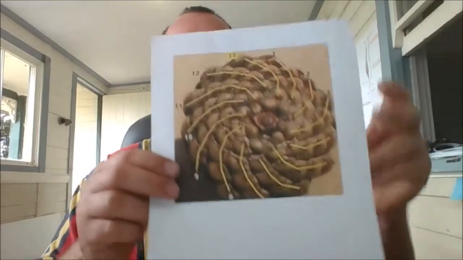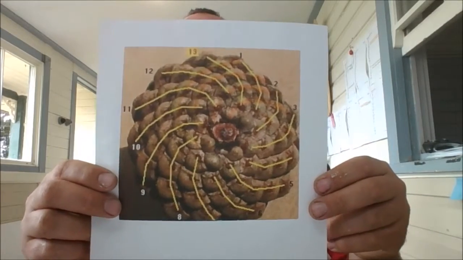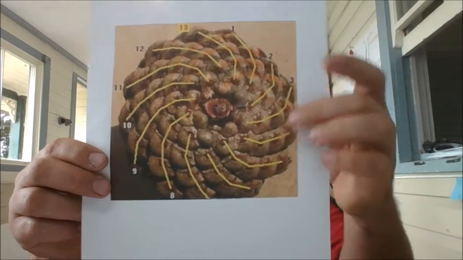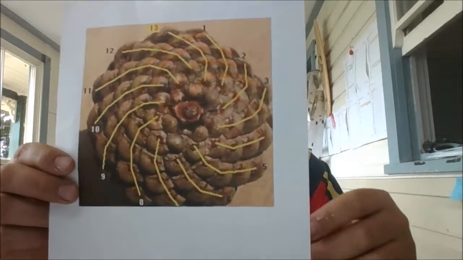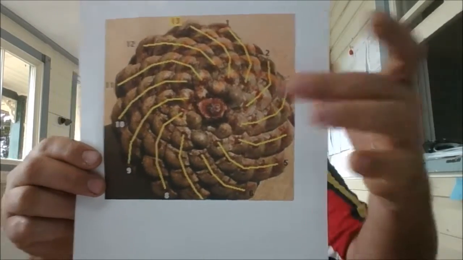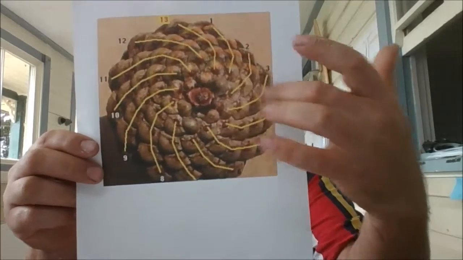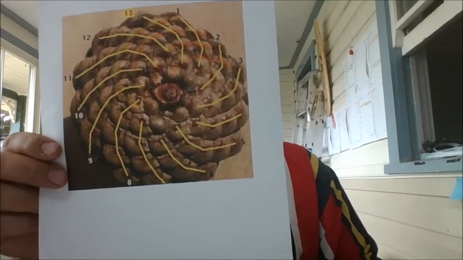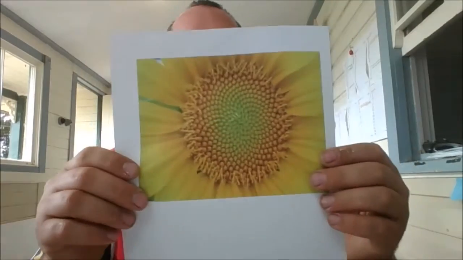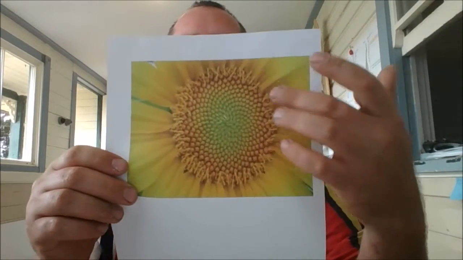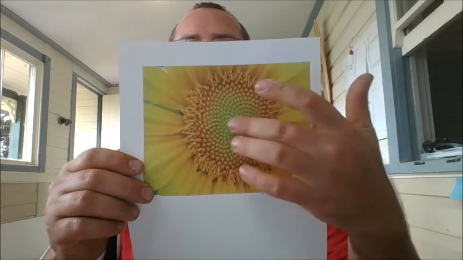And pine cones are amazing because the number of spirals in the pine cone always adds up to a Fibonacci number. So we could get them to count out these spirals and see if they're a Fibonacci number. And then we can check the spirals in the other direction, see if they can count them, see if they add up to a Fibonacci number. Same with sunflowers. See the spirals? They always add up to a Fibonacci number, the number of spirals.